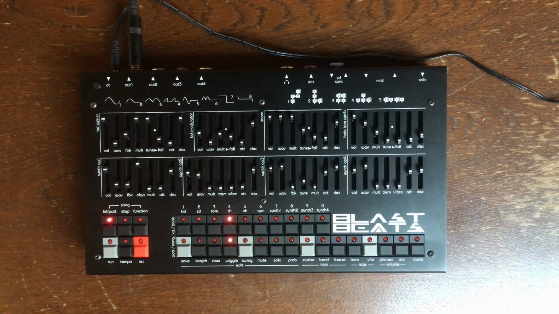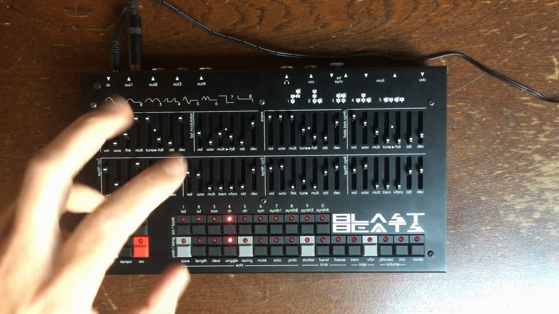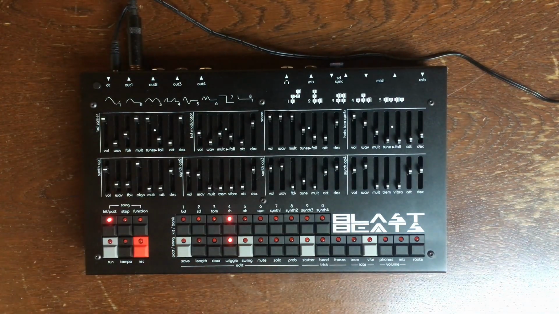Basically, it is a very weird and characterful FM-based Groovebox.